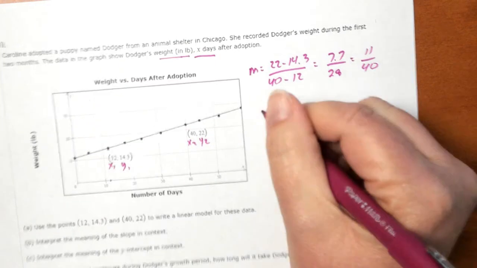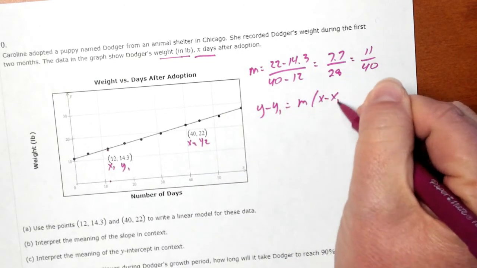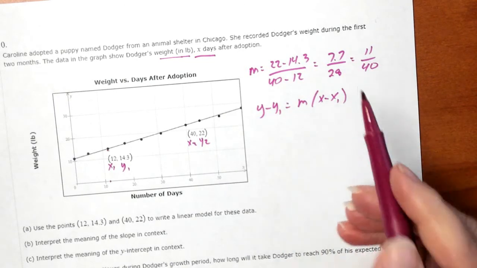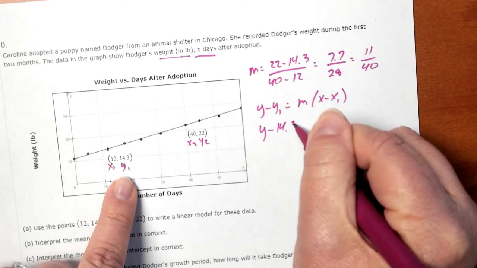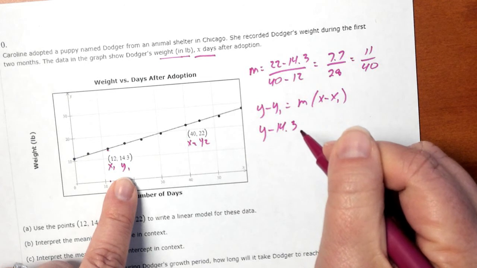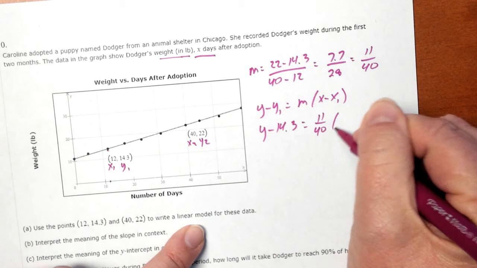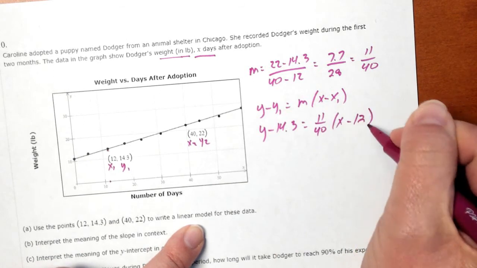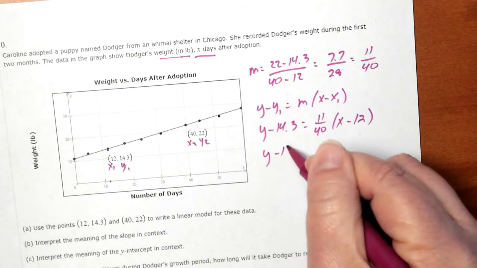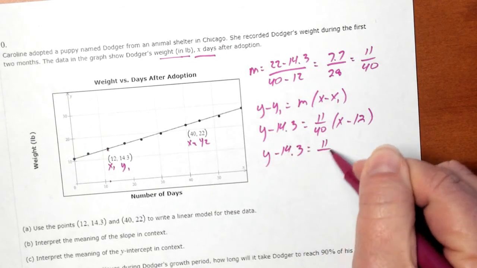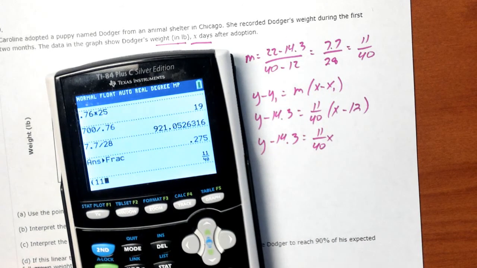Okay, and then we can use our y minus y1 equals m times x minus x1, and we can plug in and find our equation. So y minus y1 was 14.3, equals m, which we figured out was 11 over 40, times x minus 12. Okay, so y minus 14.3 equals 11 over 40x, and then I've got to multiply my 11 over 40 times 12.